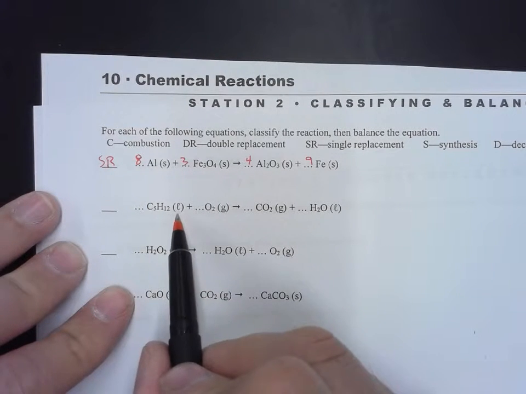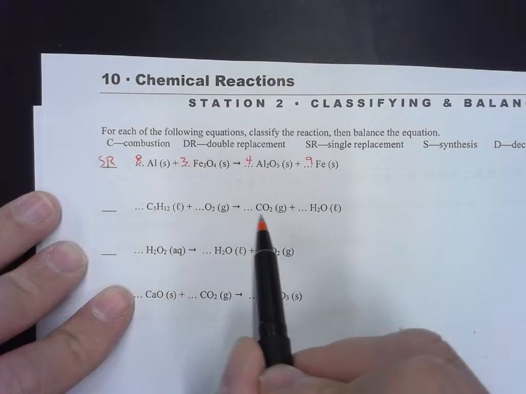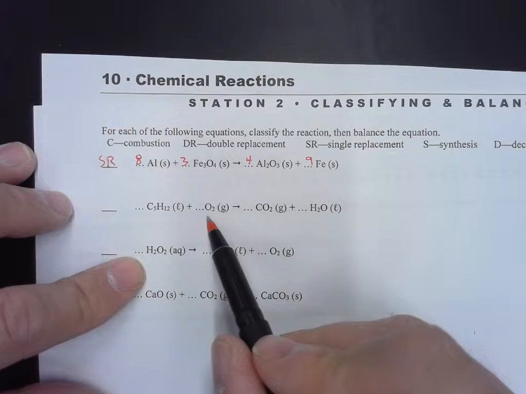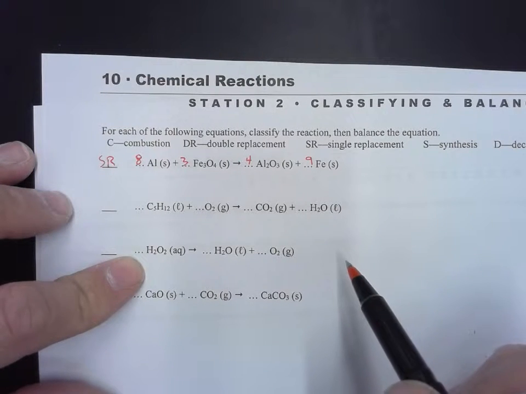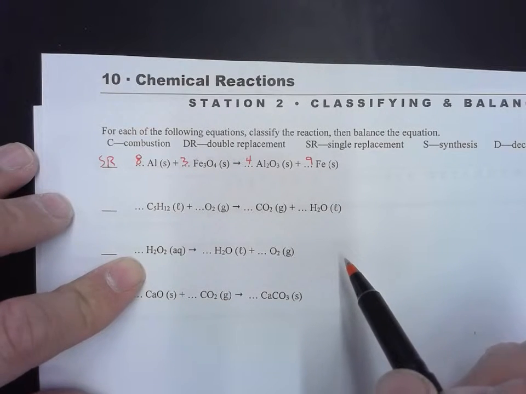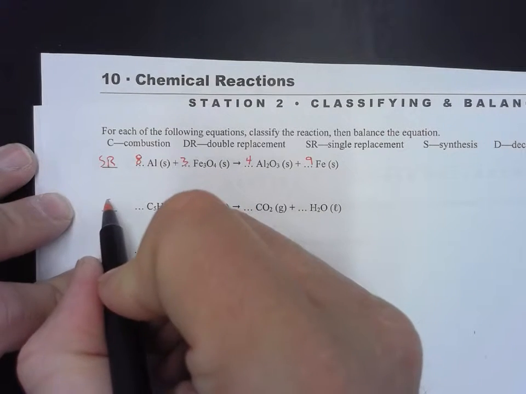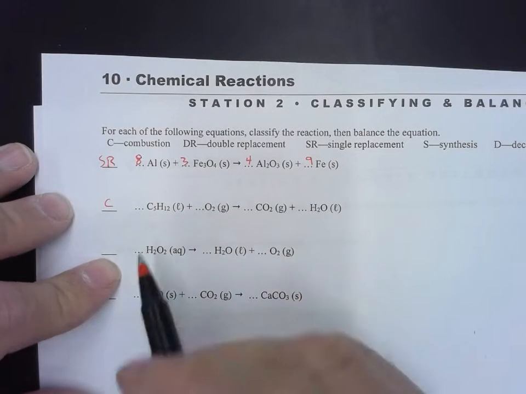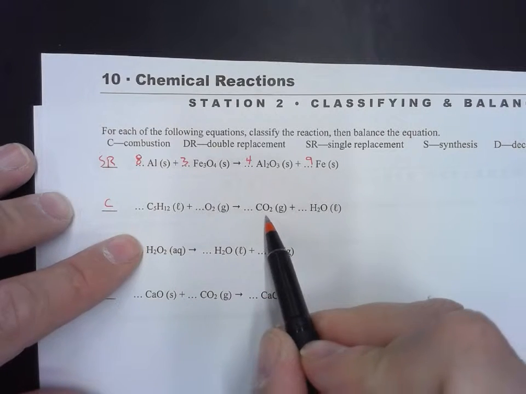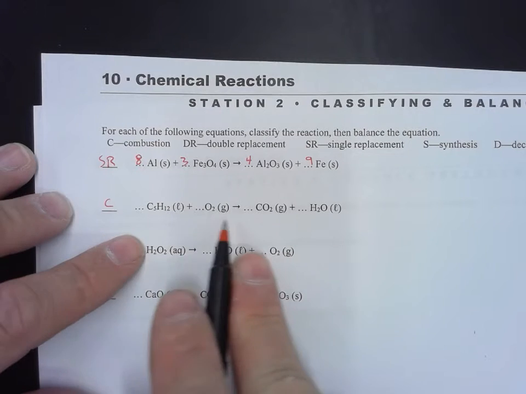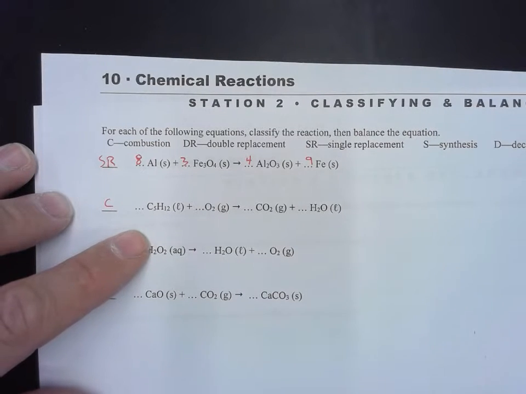C5H12 liquid plus O2 gas yields CO2 and H2O. Hey, look, hydrocarbon plus oxygen yields carbon dioxide and water. Okay, that's a combustion. Do they have it? Oh yeah, there it is. Combustion. Remember, hydrocarbon plus oxygen yields carbon dioxide and water. Always combustion. I've not yet tried to solve this, so I'm going to go ahead and do this with a table. I'll be right back.